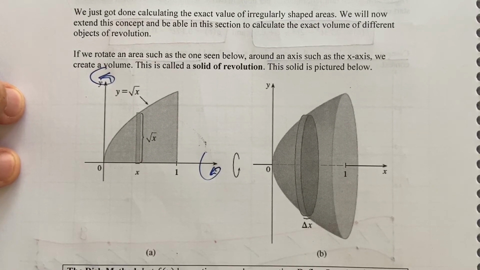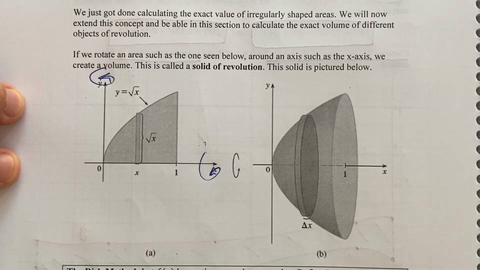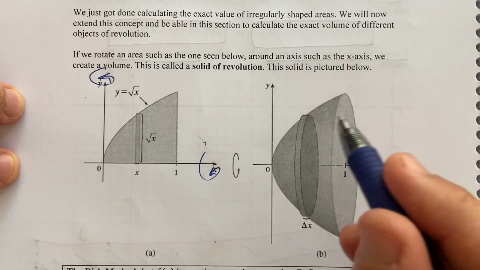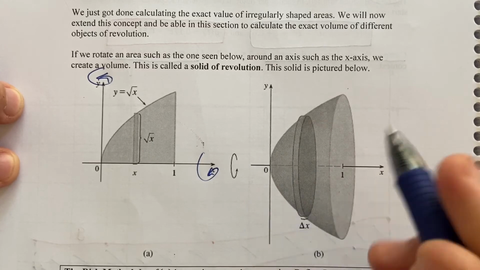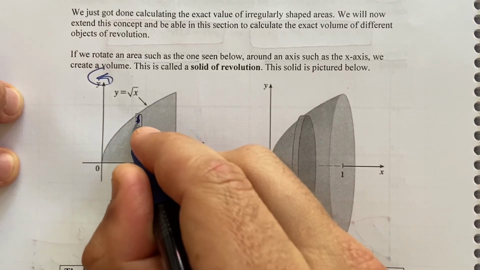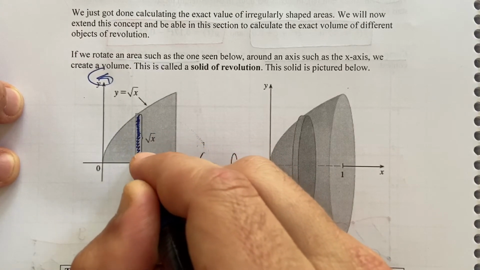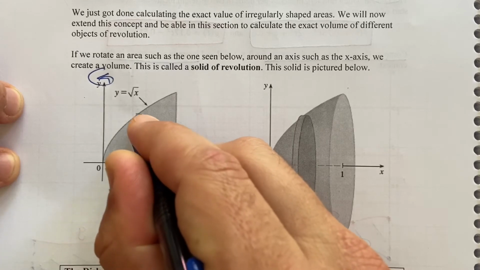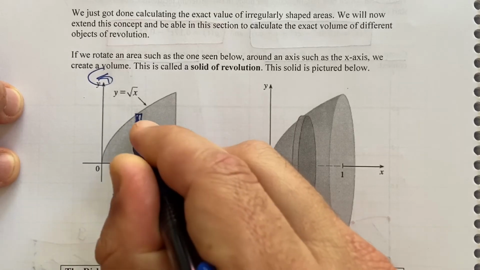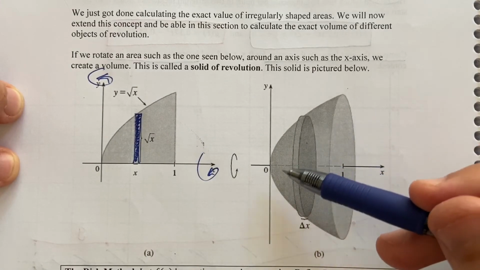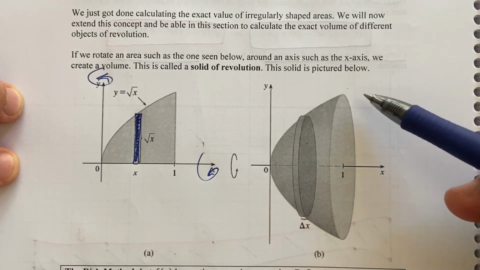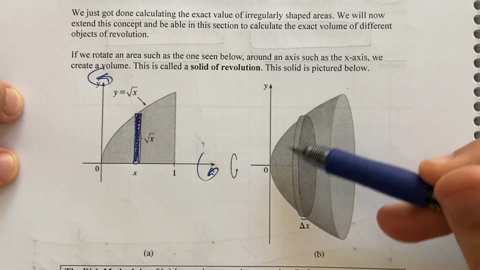So what is going on? Basically, there is a disk, this disk here, that is produced if you imagine rotating just this rectangle. So if you imagine rotating just this rectangle here, what is produced is this disk within this larger three-dimensional object.